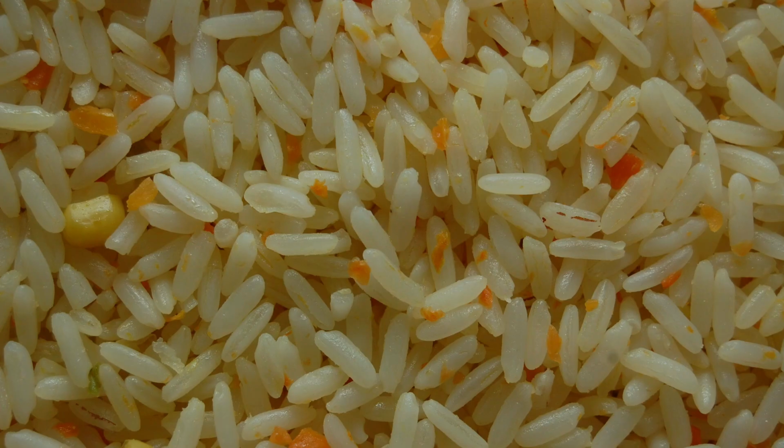Now, when you are cooking rice, especially if it's parboiled rice, typically, whatever amount of rice you put in the pot, you're going to need twice that amount of water, okay?